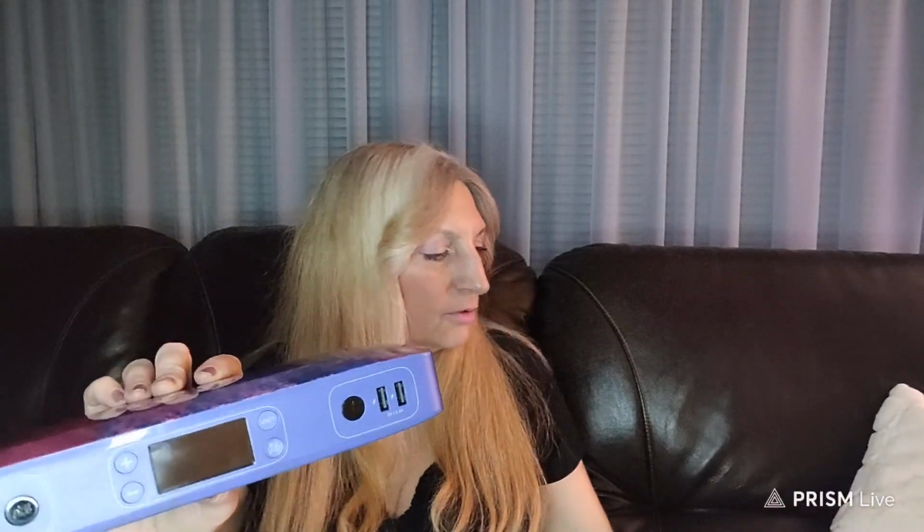Then you can charge, like I said. It comes with the USB ports right here for your devices. Like this is for my iPad, but it comes with that right there. So yeah, you just turn this on.